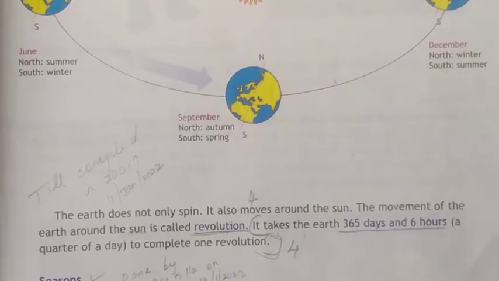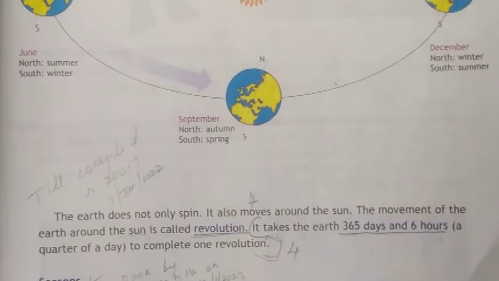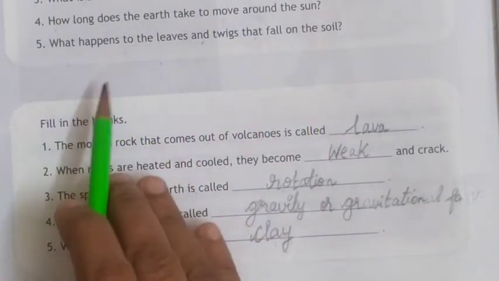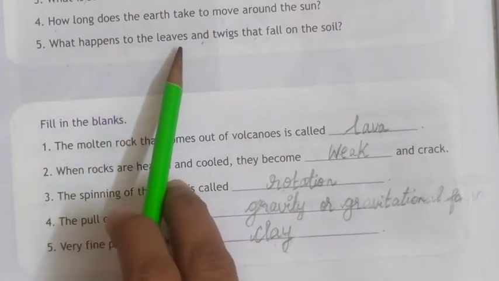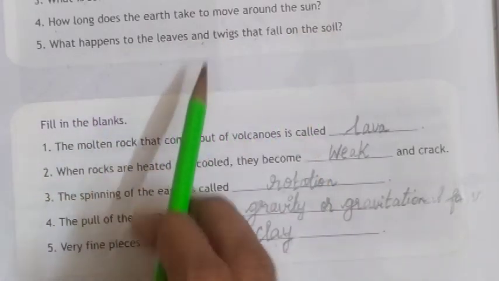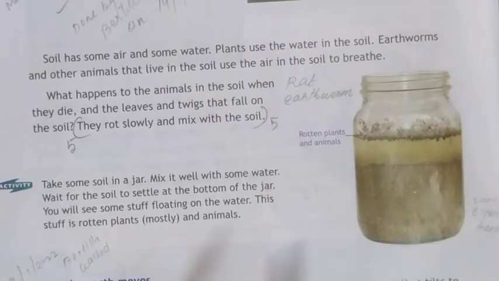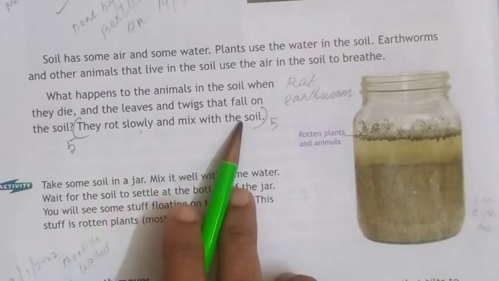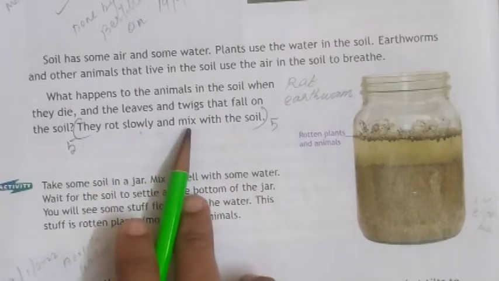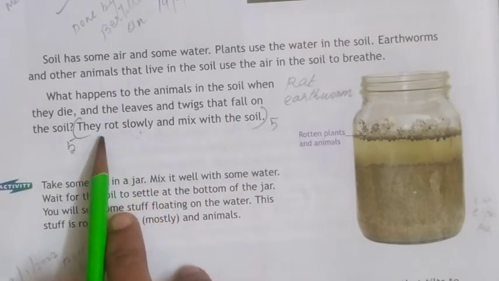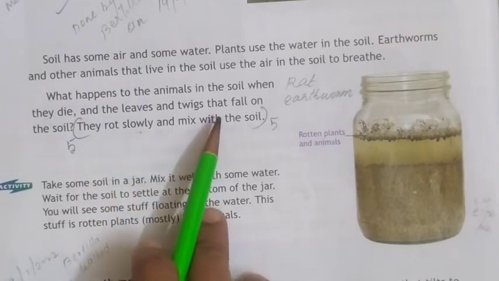Yes, and then the last question is, what happens to the leaves and twigs that fall on the soil? Where would leaves and twigs be? They will be on the tree, isn't it? When they are dried off, what happens? They fall onto the soil. What happens to the leaves and twigs that fall onto the soil? They rot slowly. They rot means they will decompose and mix with the soil. The twigs and the leaves that fall from the tree rot slowly and mix with the soil.